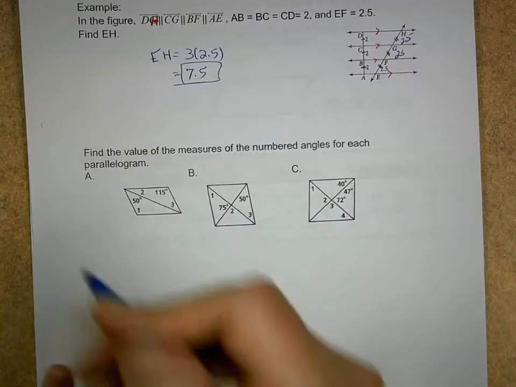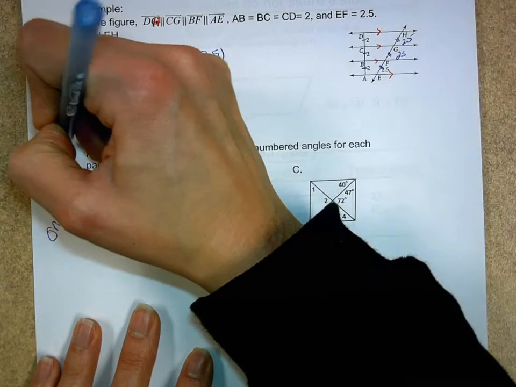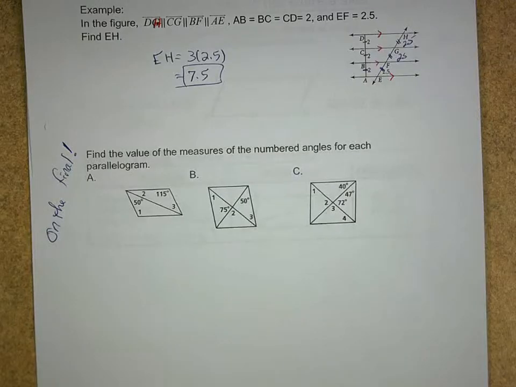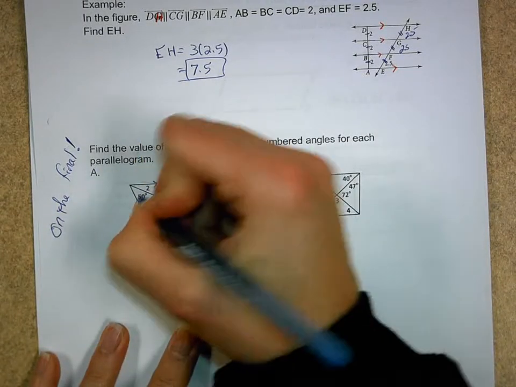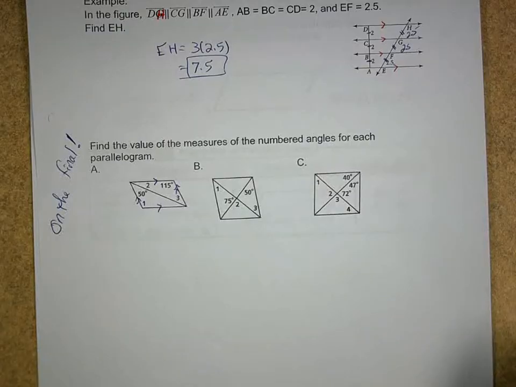All right, here's the one that's on the final. Okay? I want everyone to know this will be there on the final, because they tell you that these are parallelograms, and now you're going to have to know about opposite sides being parallel, and you're still going to have to use your properties of triangles. So with this one, I automatically mark my opposite pairs of sides parallel. And then I start using the properties that I know, okay?